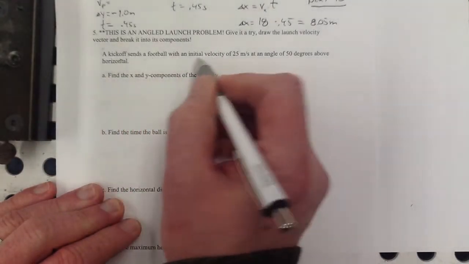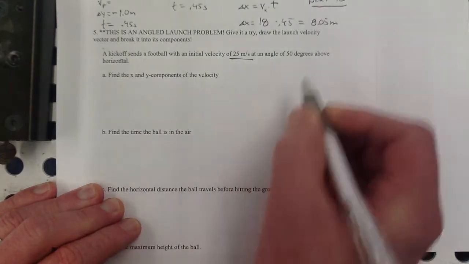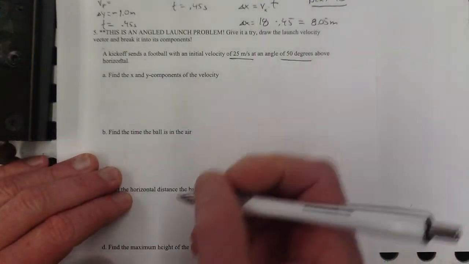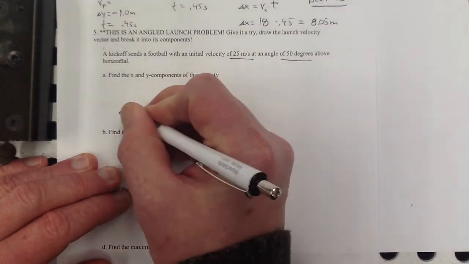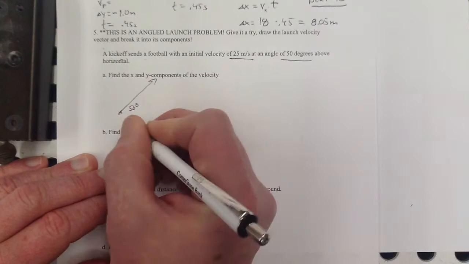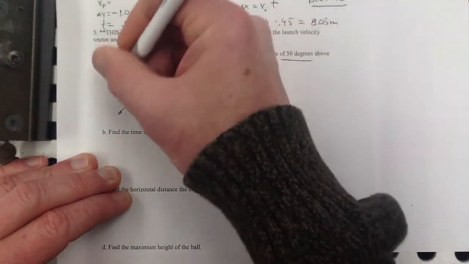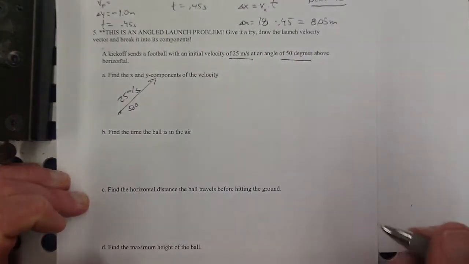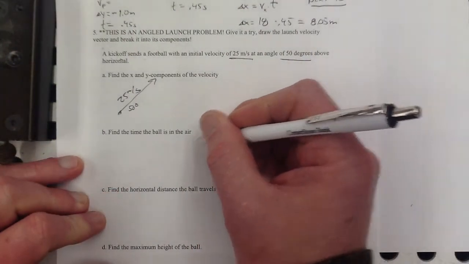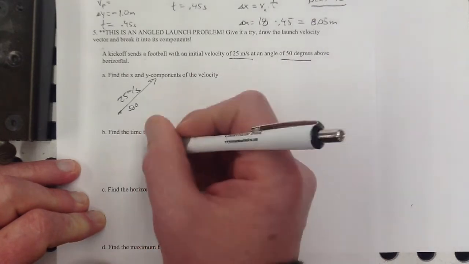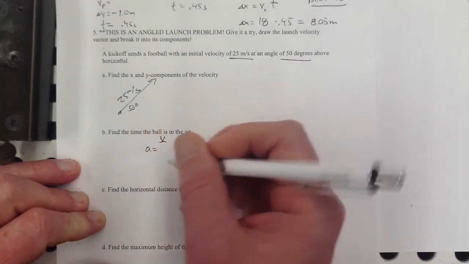A kickoff sends a football with an initial velocity of 25 meters per second at an angle of 50 degrees above horizontal. I'm going to make a picture of that launch velocity. This is 50 degrees, and it's 25 meters per second. So when I set up, I'm just going to jump ahead of us a little bit here, the horizontal and vertical part of this.